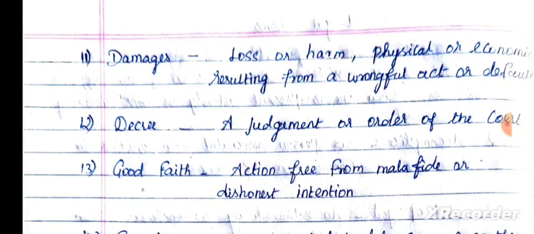So it is some loss or harm, physical or economic, coming from a wrongful act. Decree, a judgment or order of the court. Any court which gives a judgment or gives an order, that is a decree. It is also known as decree.